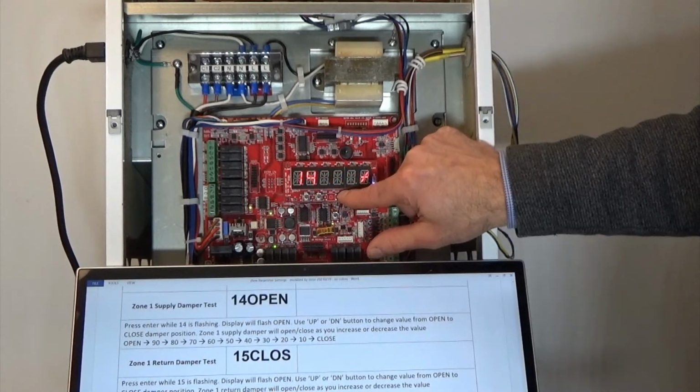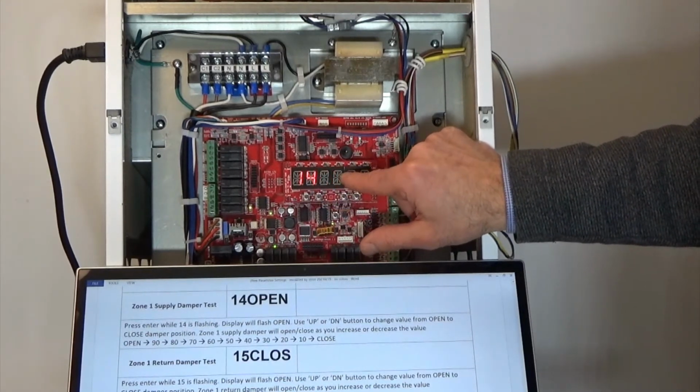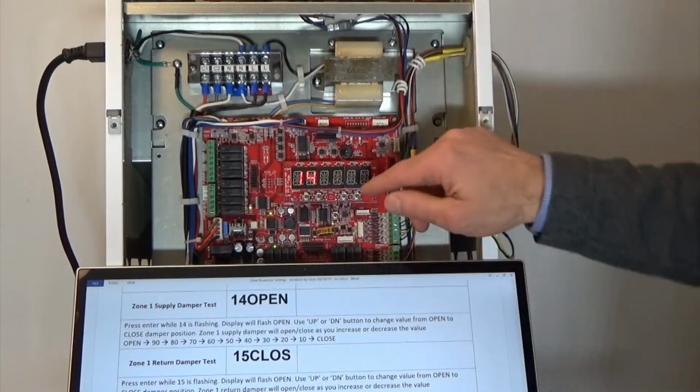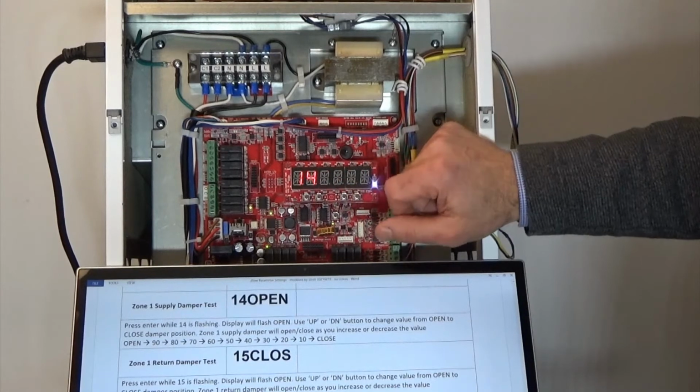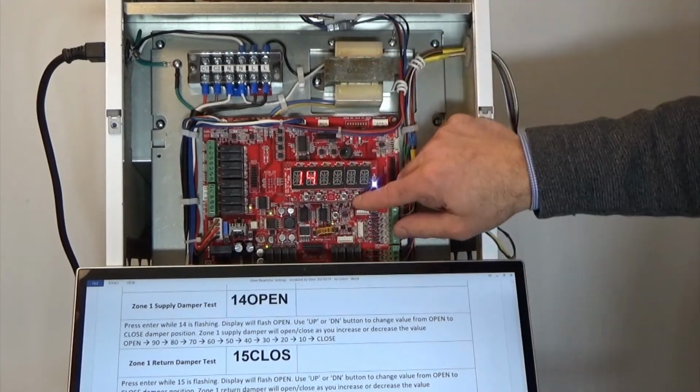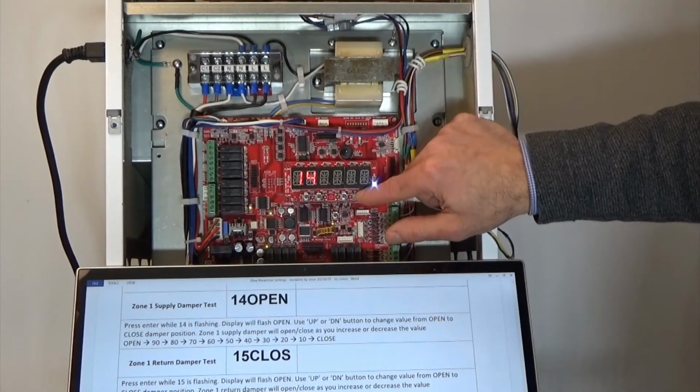And you can go right to 0 to close it, so you can see if the damper is closing, and then you can go right to the other side, right to 100% to see if it fully opens. So you can actually test it right on the board.